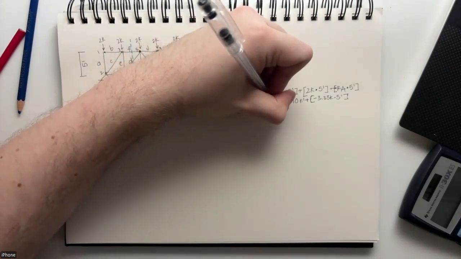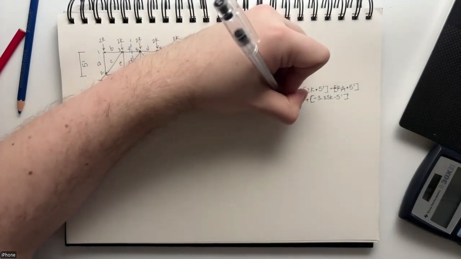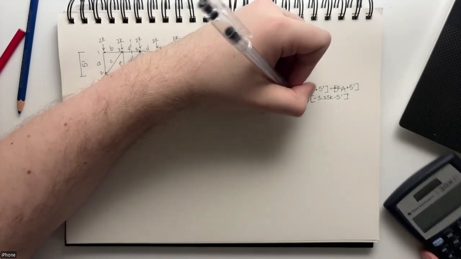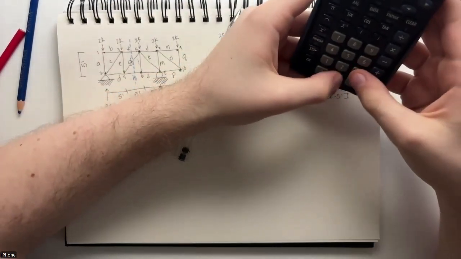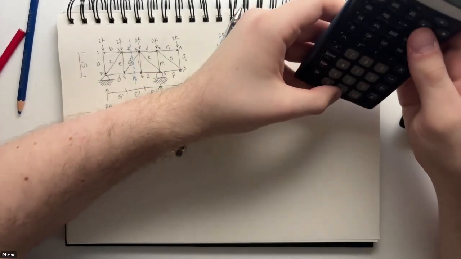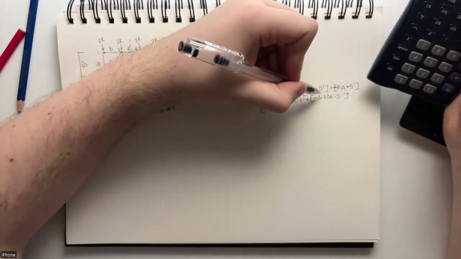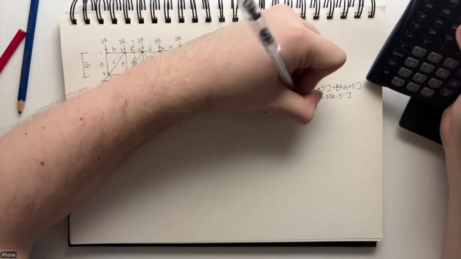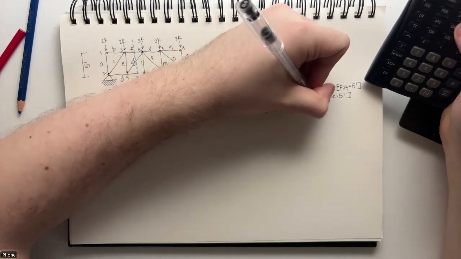So 0 is equal to F times 5 feet, and then 3.33 times 5 is 16.65. 10 minus 16.65 is negative 6.65 kip feet.